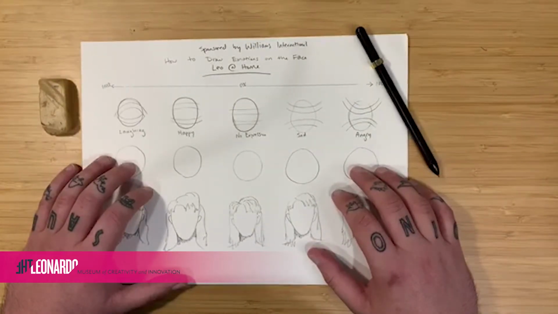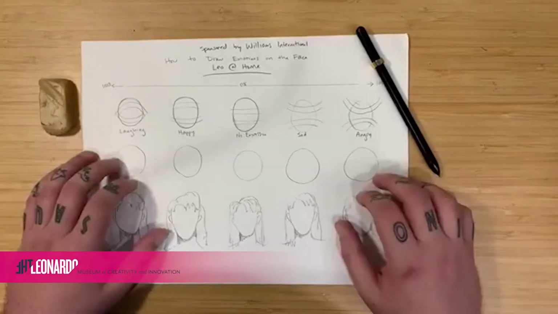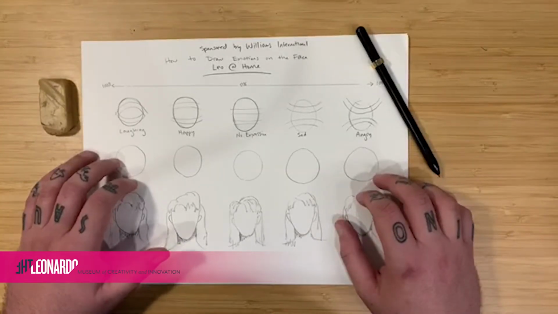We are going to be learning how to do some drawing this week. And so we have a really wonderful thing that we want to show you.